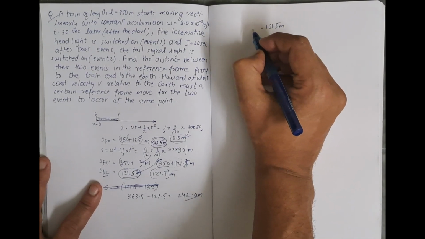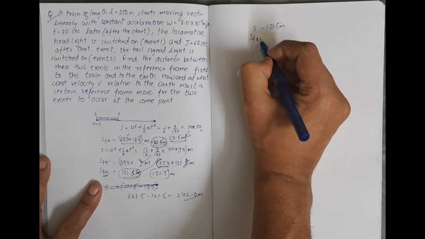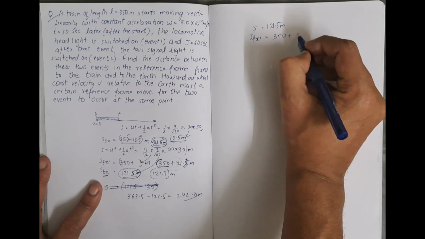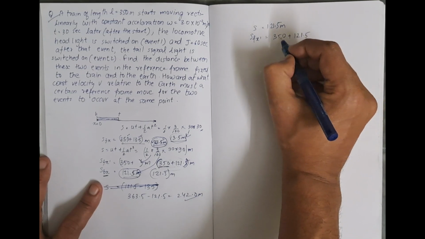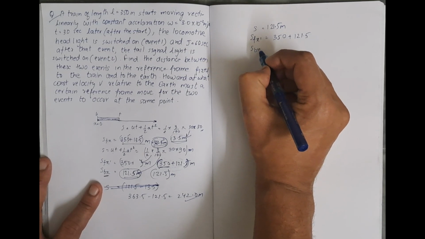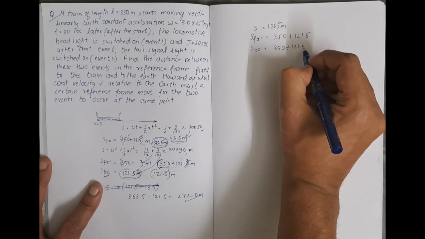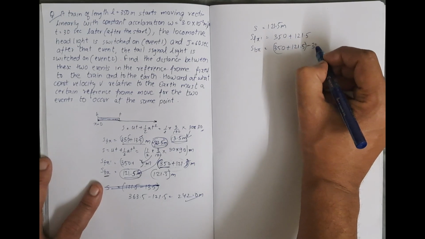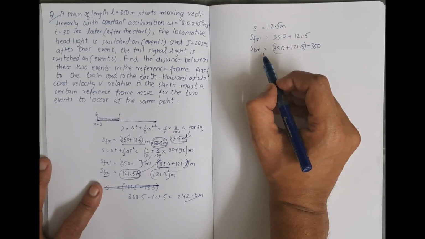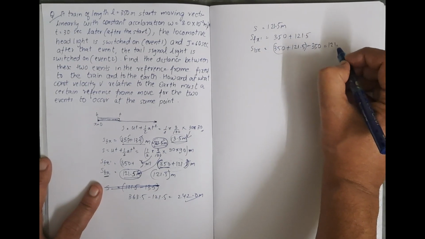The x coordinate of the front end of the train after 90 seconds, x dash we are calling it, will be equal to 350 plus 121.5. The x coordinate of the back end of the train will be 350 plus 121.5 minus 350, because if this is the x coordinate of the front end, the x coordinate of the back end obviously will be equal to this minus 350, which is equal to 121.5.